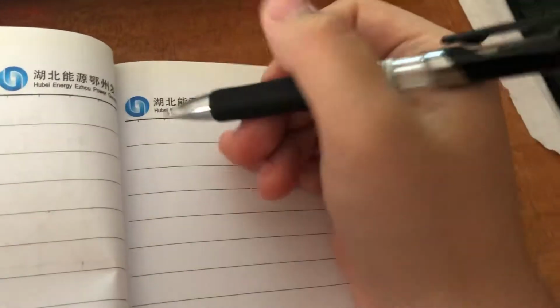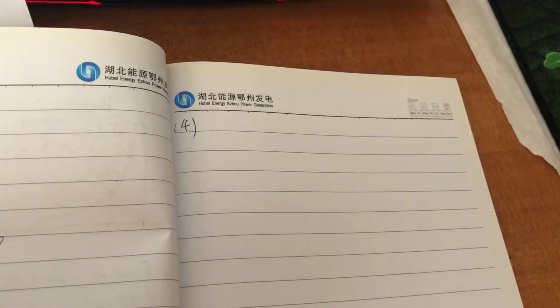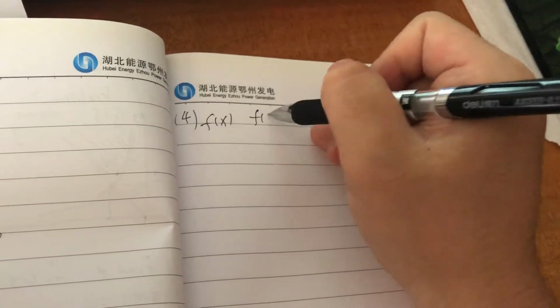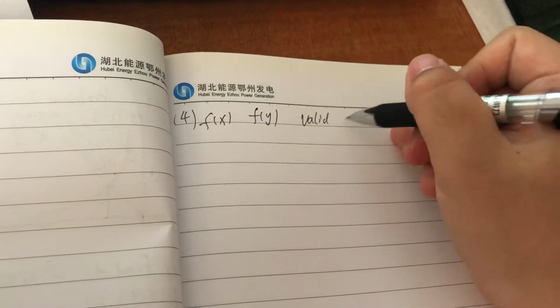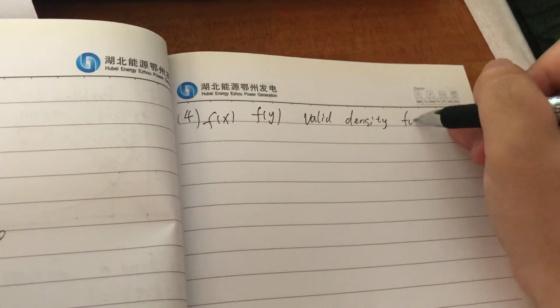And for the last question, we verify that fx and fy are valid density functions.